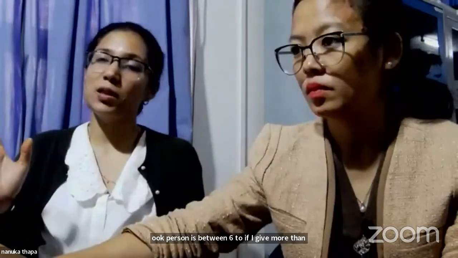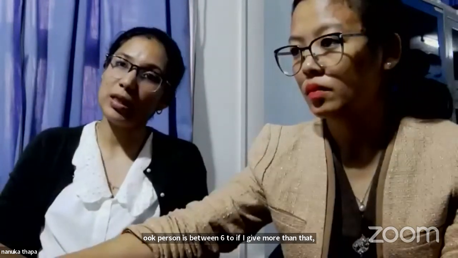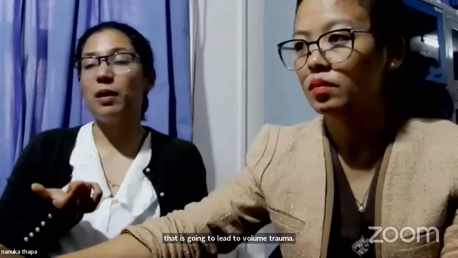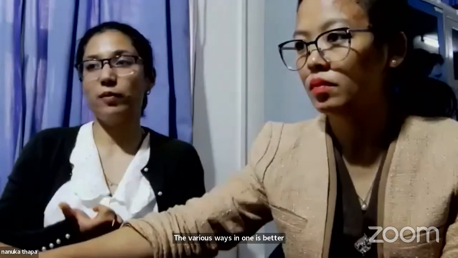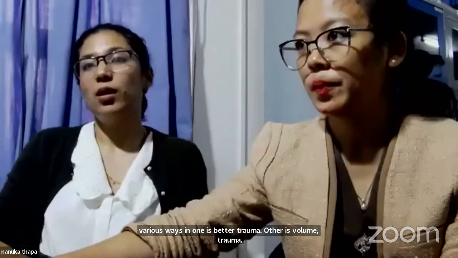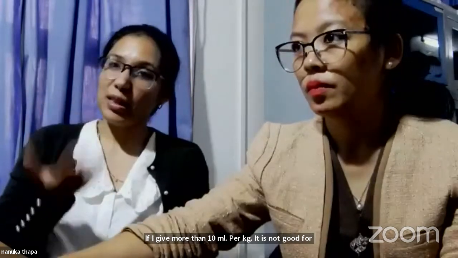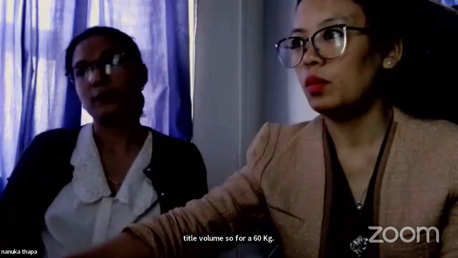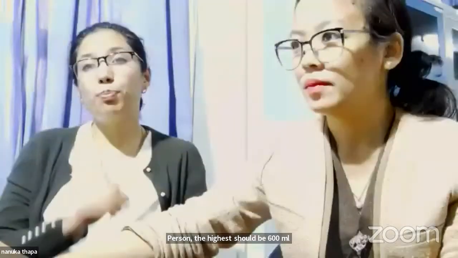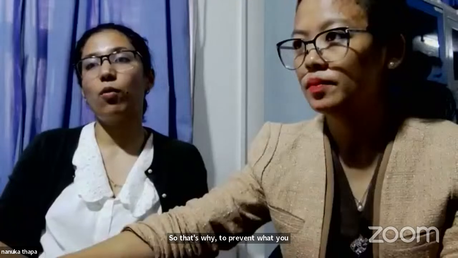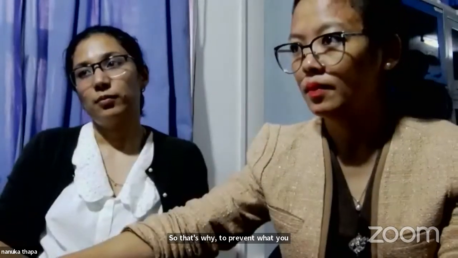There are various ways in which a patient can get trauma from the ventilator. One is barotrauma, other is volume trauma. If I give more than 10 ml per kg, it is not good for the patient's alveoli. It can lead to lung injury. So that's why we set a high tidal volume alarm also. For a 60 kg person, the highest should be 600 ml, not more than that. So that's why, to prevent volume trauma, we put a high tidal volume alarm. Okay. I think you got the answers.